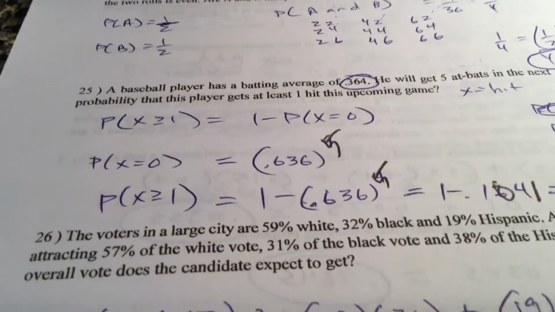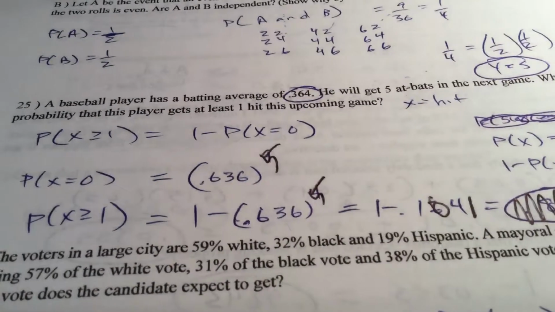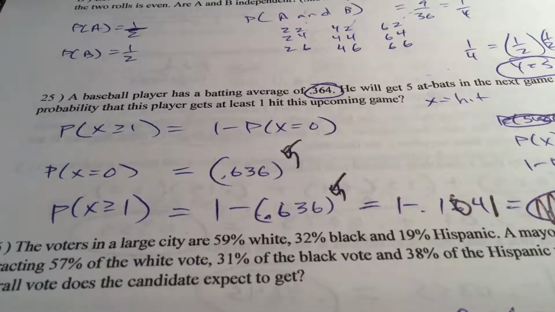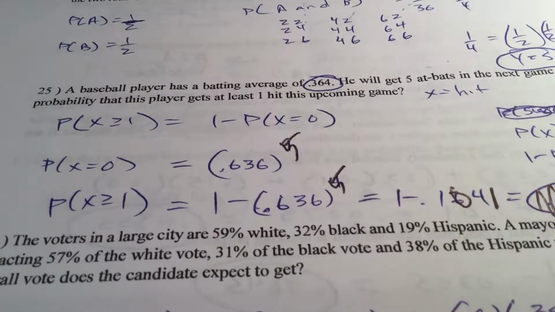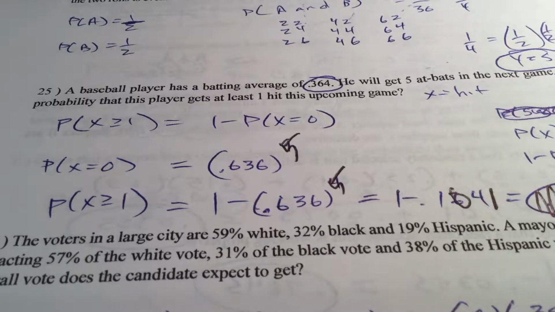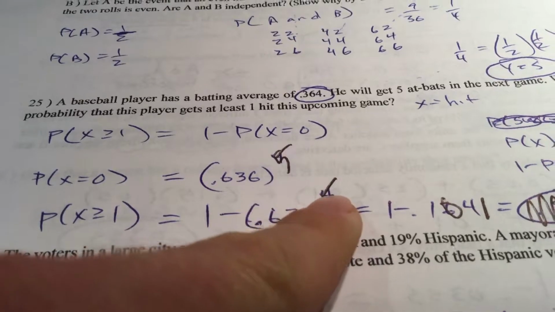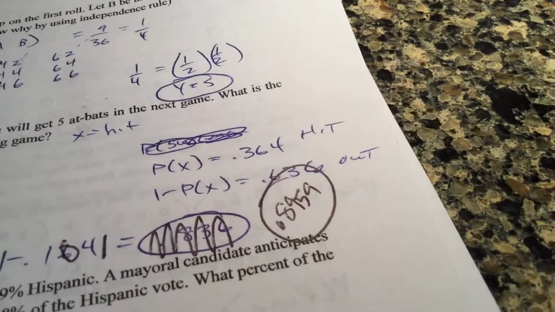Baseball players should probably talk about this one. It's been a while. What's the probability he's going to get at least 1 hit? If the probability of success is 0.364, then we need to do 1 minus the probability of no hits. So we have to do 1 minus the probability of failing 5 straight times. There it is.